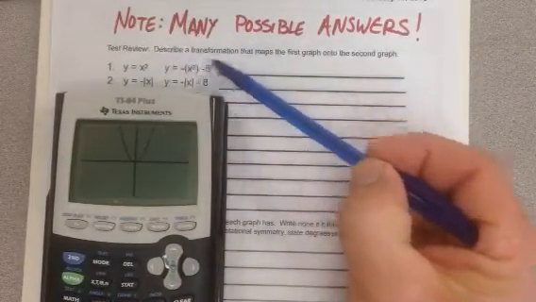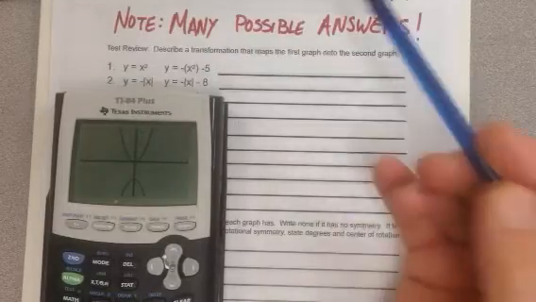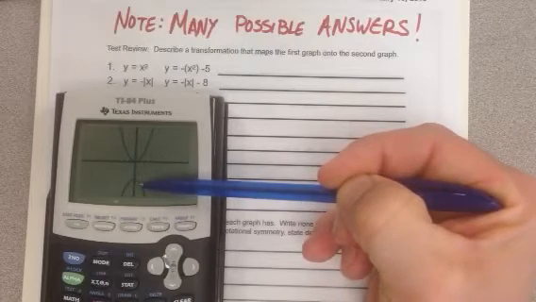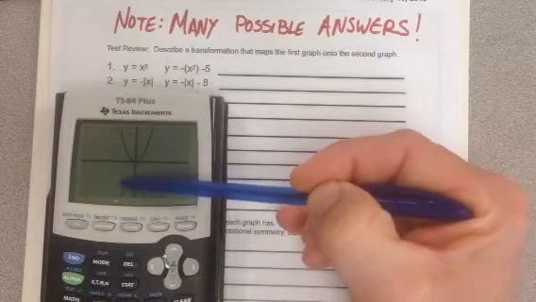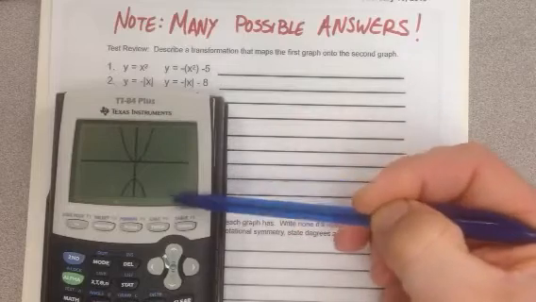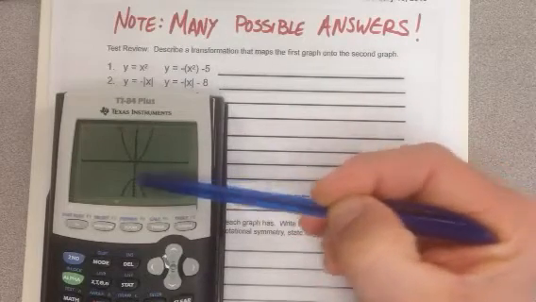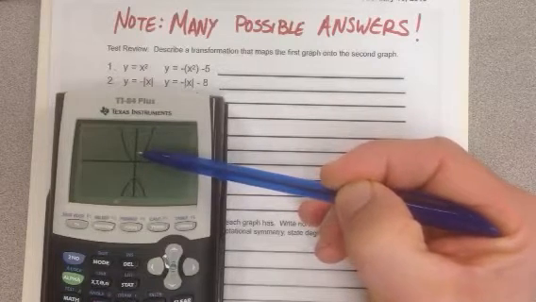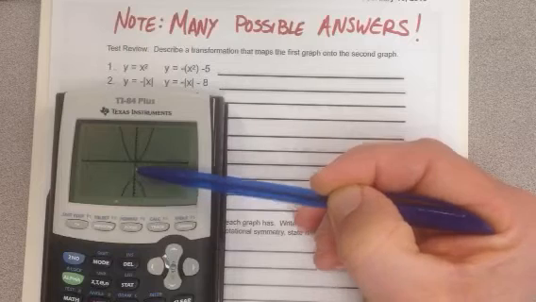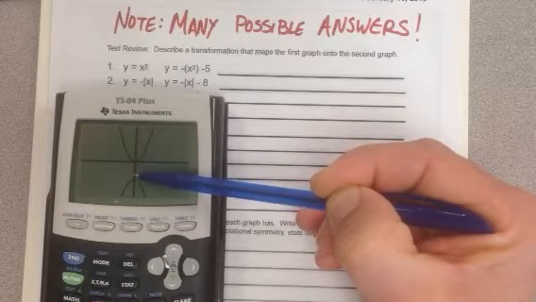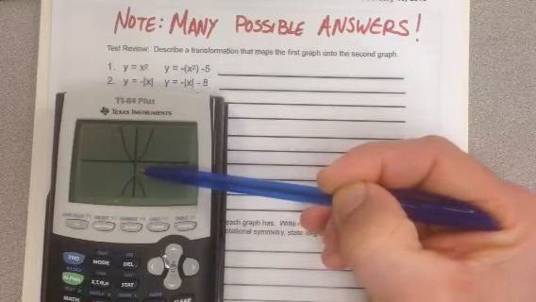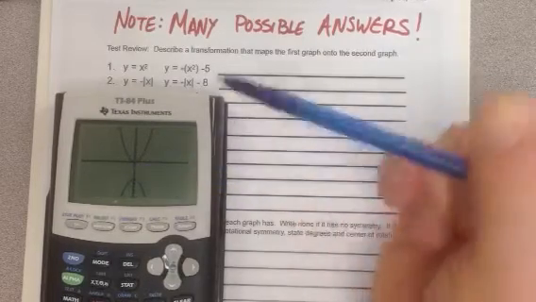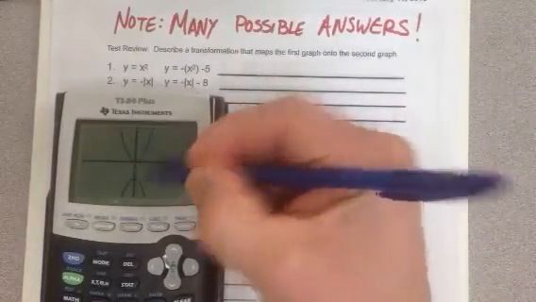Alright, directions say describe a transformation that maps the first graph onto the second graph. So how would I get the first graph onto the second graph? Well, I could rotate it. I could vector, flip, vector. But what's the easiest way of getting it there? I think the easiest way would be just to take this and flip it over on top of this. 1, 2, 3, 4, 5 apart, which means if I put a line at 2.5 right here, a lazy line at 2.5, this graph would flip over onto this graph.